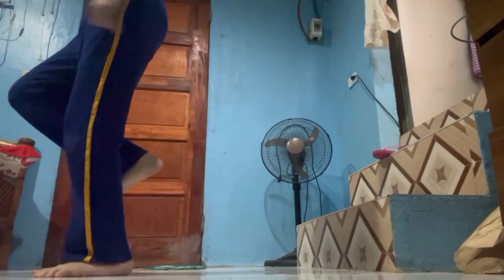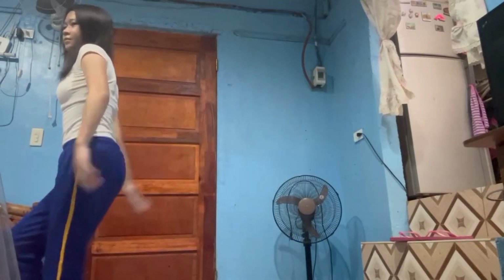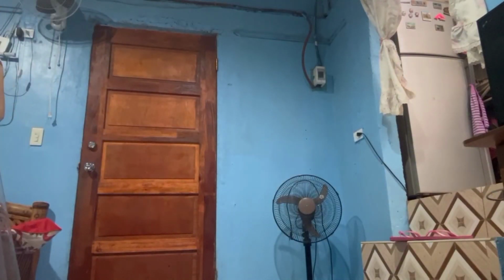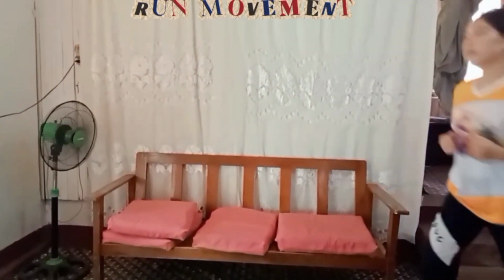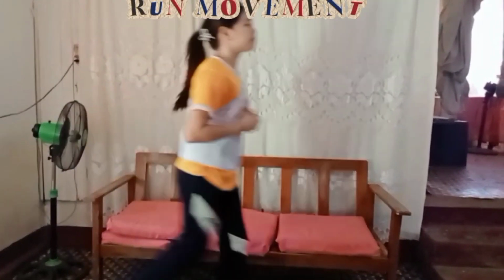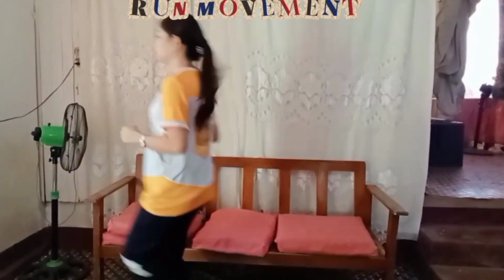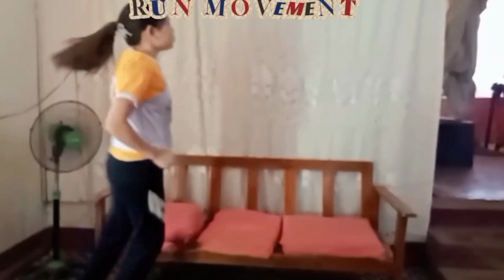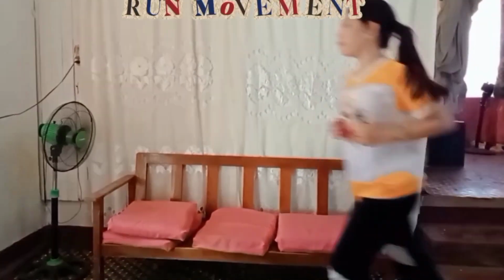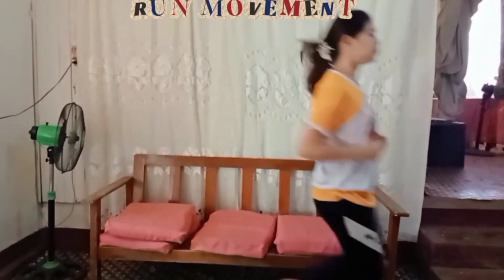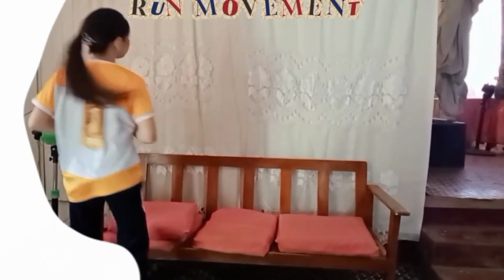A hop is a locomotor movement that involves moving from one place to another. It happens when you push off the ground with one foot and land on the same foot using your arms for balance. The run movement or running gait is a method of terrestrial locomotion where the body moves quickly on foot. The primary difference between running and walking is that running includes a moment of flight or aerial phase where both feet are off the ground at the same time.